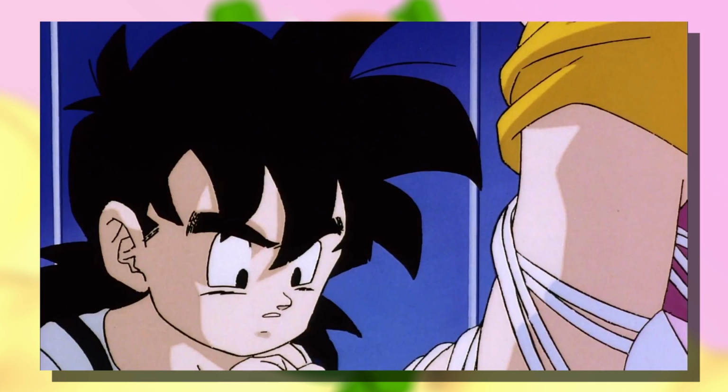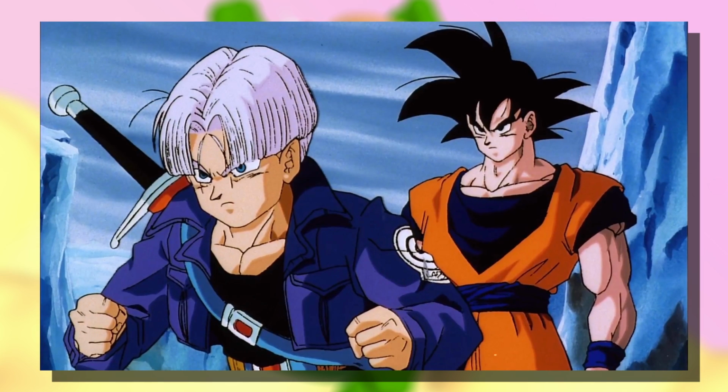Gohan is still not a Super Saiyan, but the dead giveaway is Trunks' hair still being short.